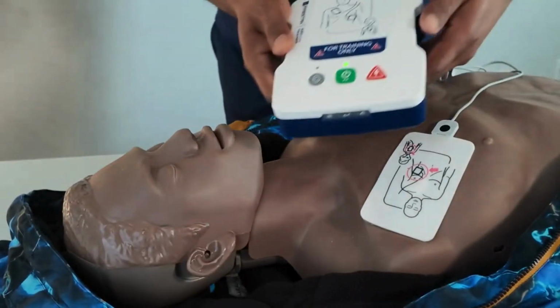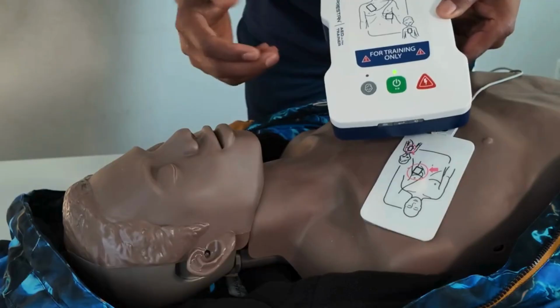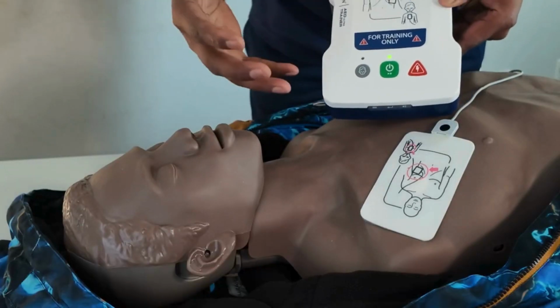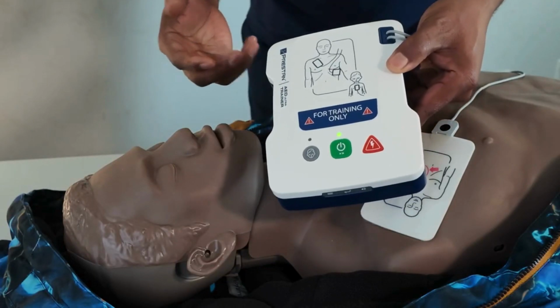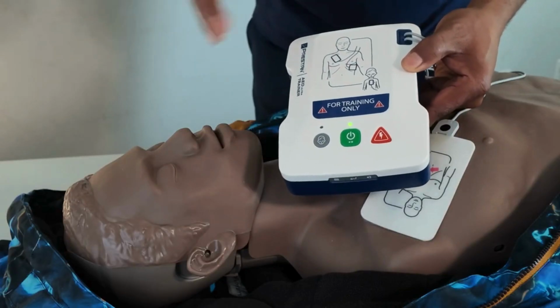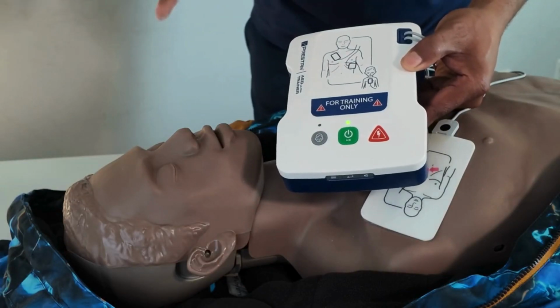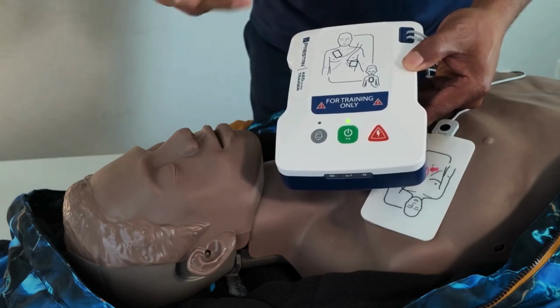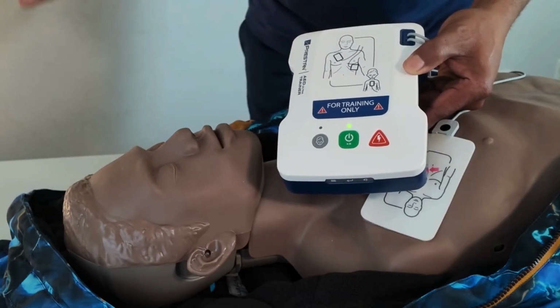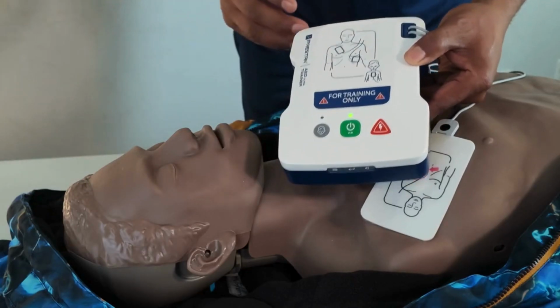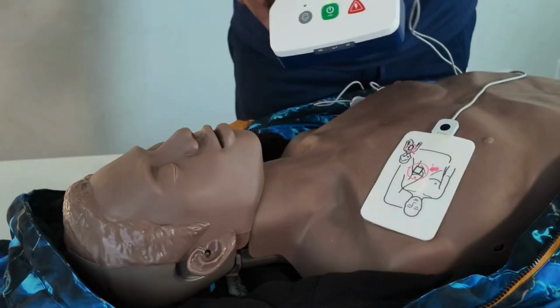So as you can hear, the AED is telling me to continue CPR. You just follow the prompt. You just follow the directive. So if you are at the workplace or anywhere you find yourself, you can grab an AED and follow the prompt, and then assist the person with CPR.